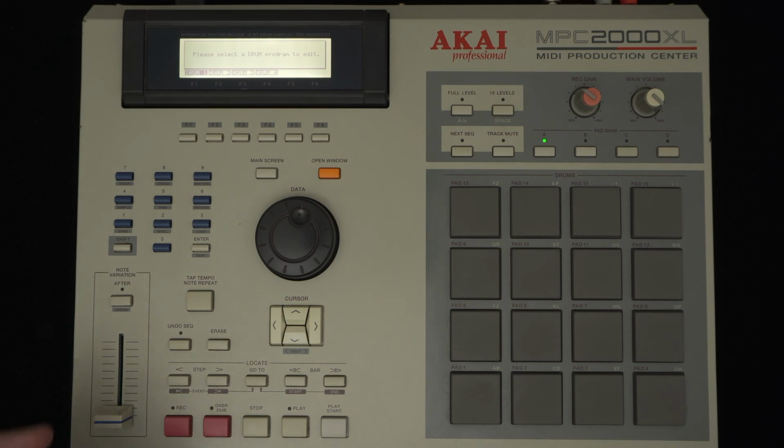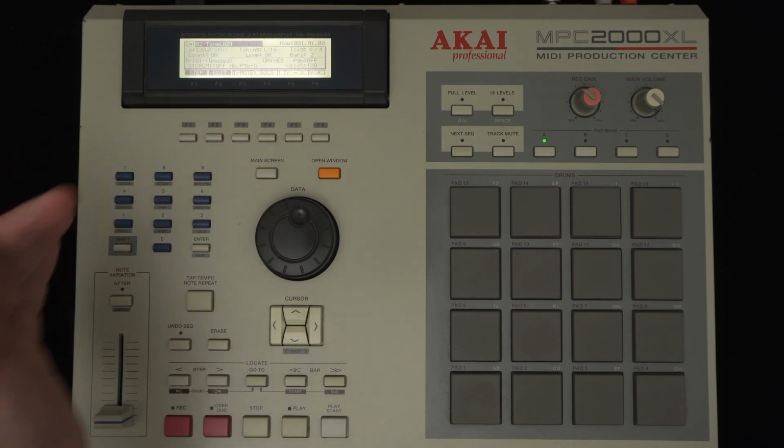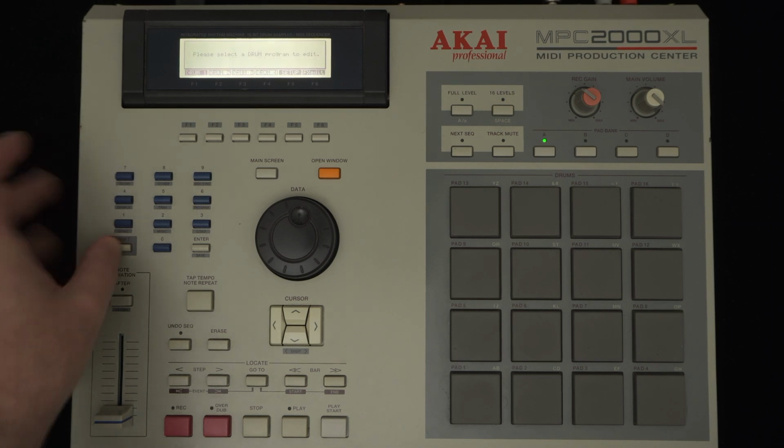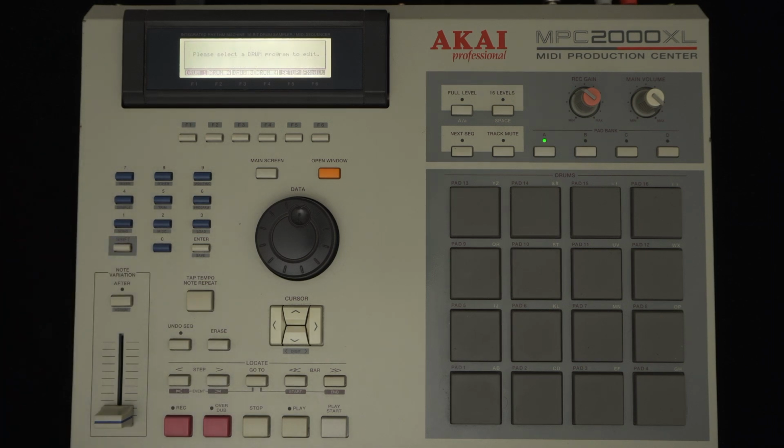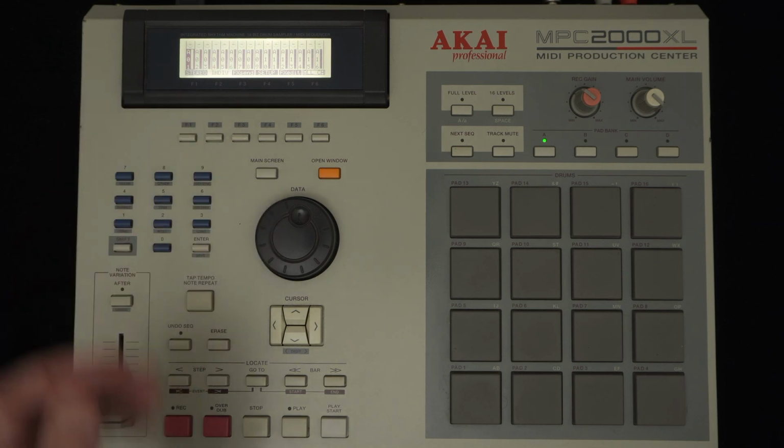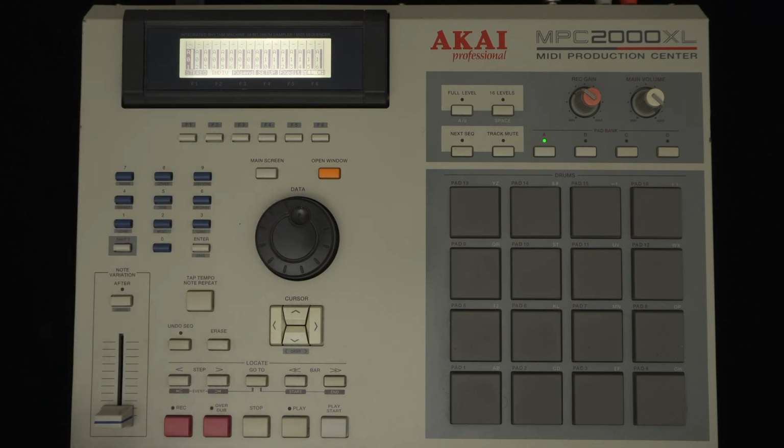Now I can't jump straight to the mixer from this. I need to go to main screen first and then Shift 7, the mixer. And in here, this is where we set our levels for all our sounds. Or we can set the pan left and right if we're using stereo out like I am here.